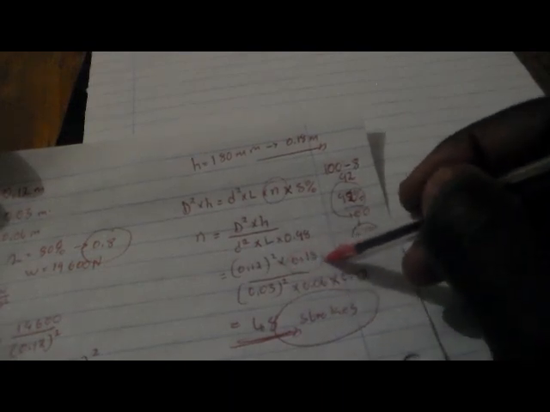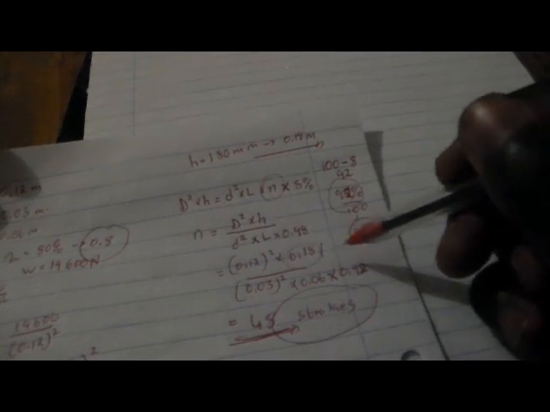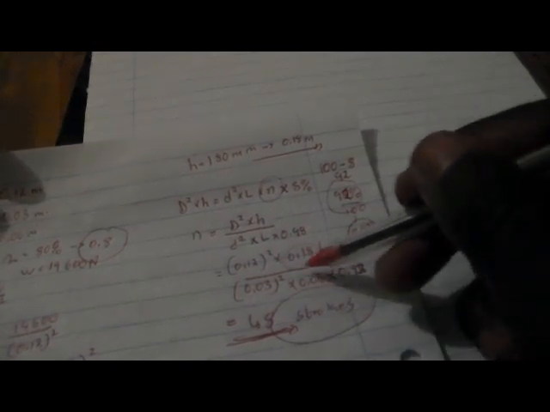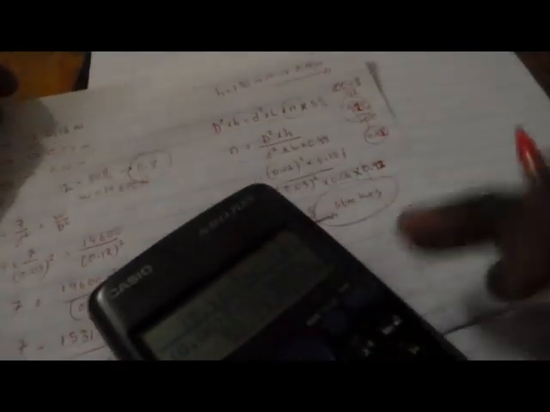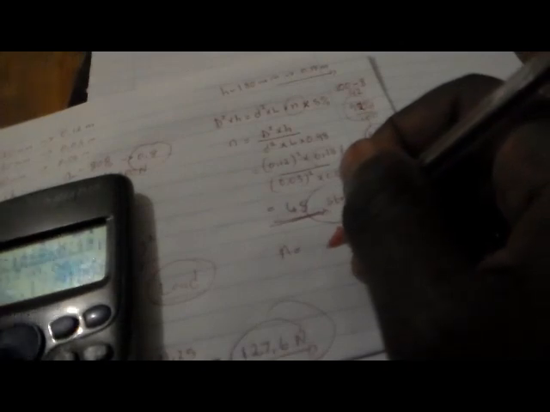We haven't changed the height that we were lifting, which is still 180 millimeters, or 0.18 meters. Put just this 92 underneath, which is affecting only this point. So our number of strokes is equal to 52.